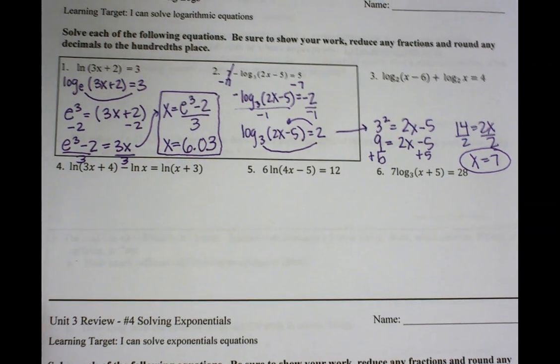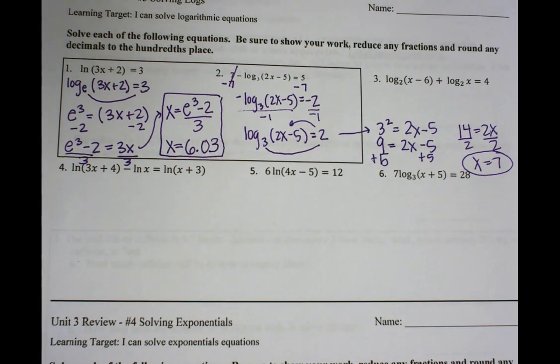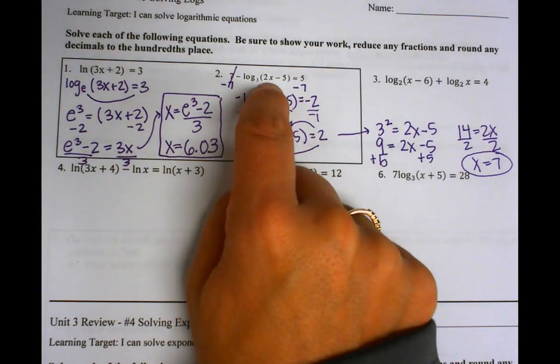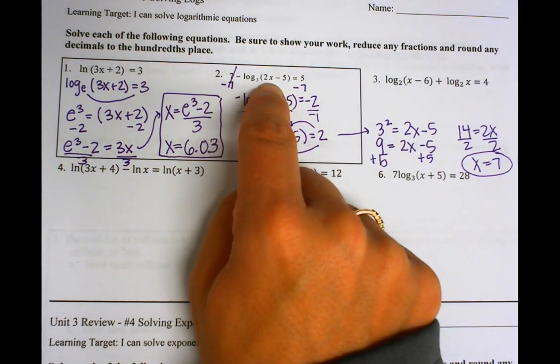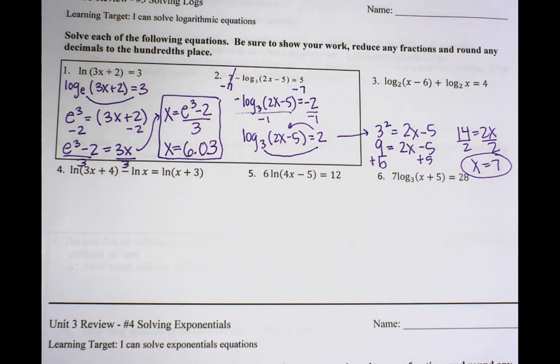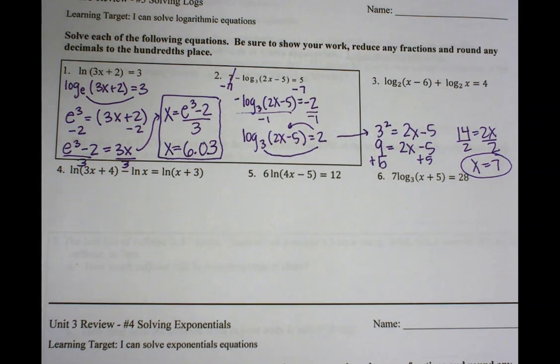Remember, you always want to check for extraneous solutions. Remember, we can't take the log of a negative number. So if I plug that 7 in for x, 2 times 7 is 14 minus 5 is 9. So I'm okay there because I'm not going to get a negative value. But you always want to make sure you're not going to get an extraneous answer. If you have a negative x value, you really want to make sure that if you plug it into any of the logs, it wouldn't be negative.